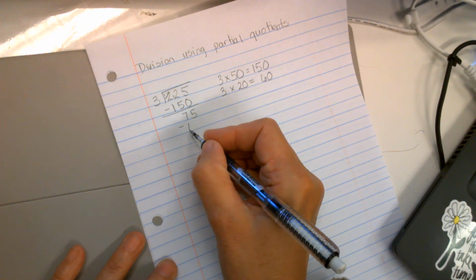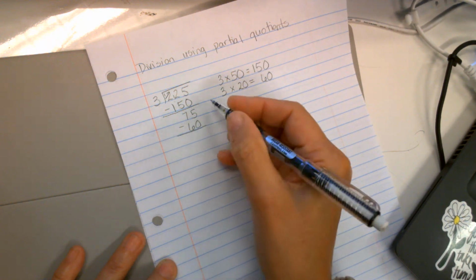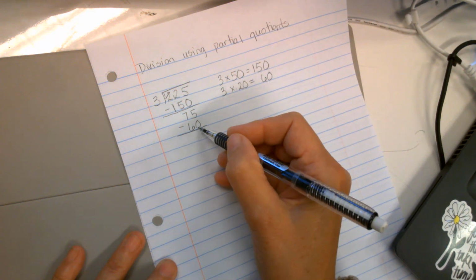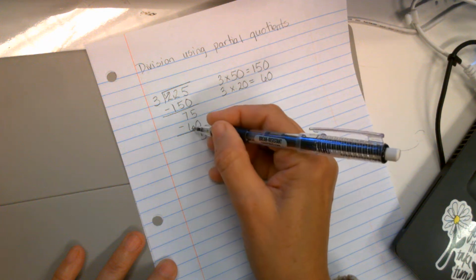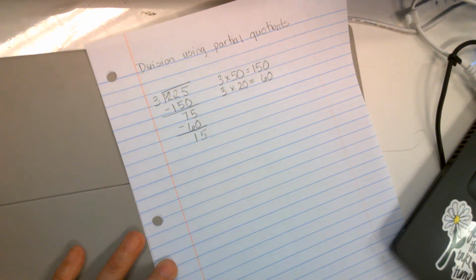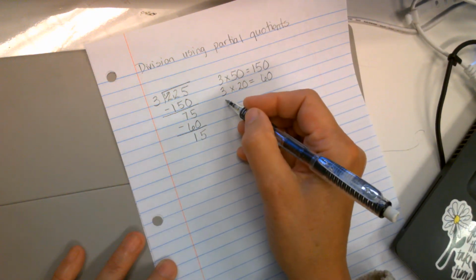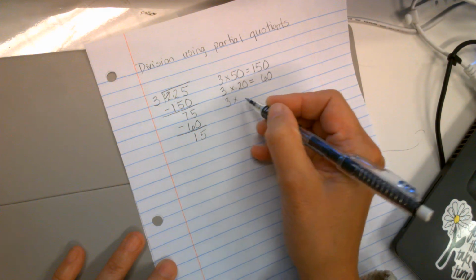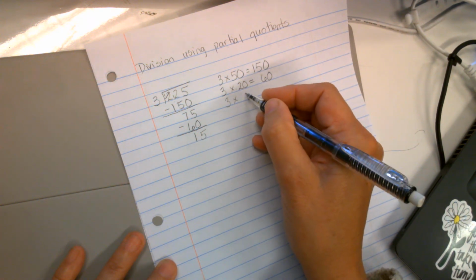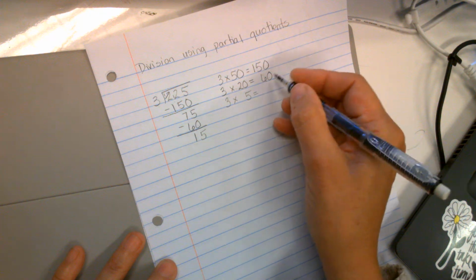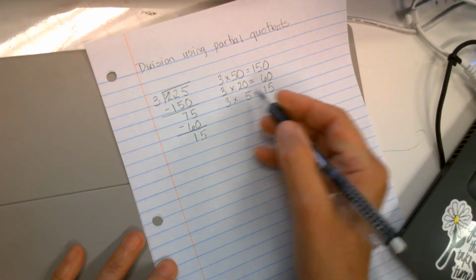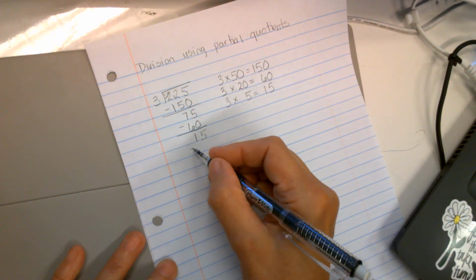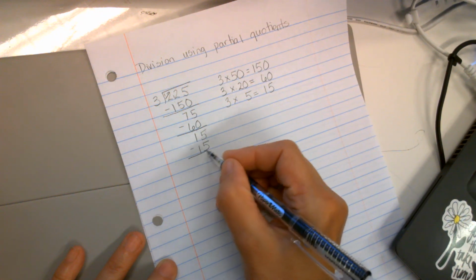I'm going to subtract out 60. So 3 times 20 is 60, so I'm going to subtract out that 60. So 5 minus 0 is 5. 7 minus 6 is 1. Oh, now I'm down to 15. And in my brain, I know that 3 times 5 equals 15. Am I right? Okay, so I'm going to subtract out my 15, and I'm down to 0.